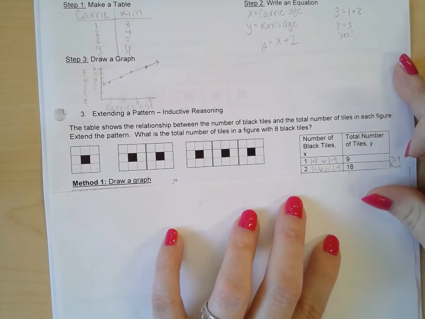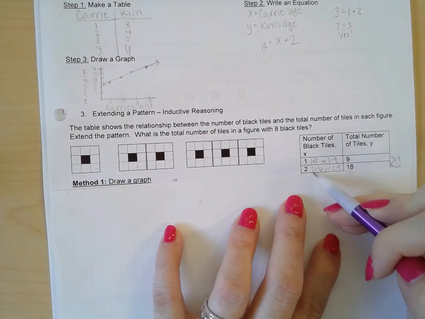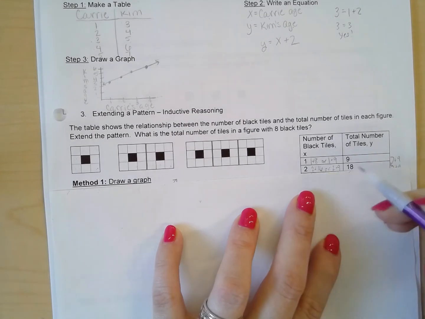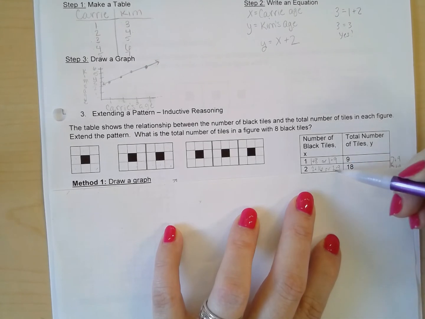So 2 and 18. So again, trying to figure out the pattern is 2 plus 16, that equals 18, or 2 times 9 equals 18. Well, I'm kind of seeing that both of these times 9 will work.